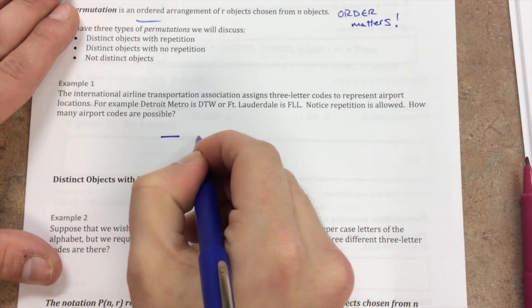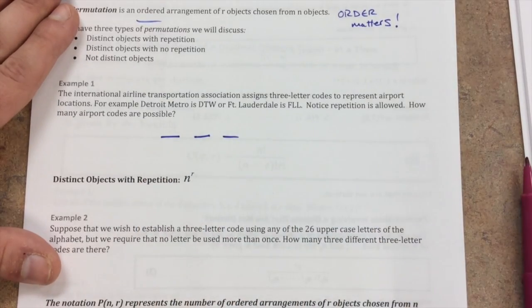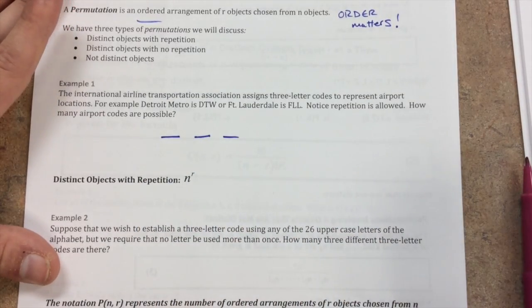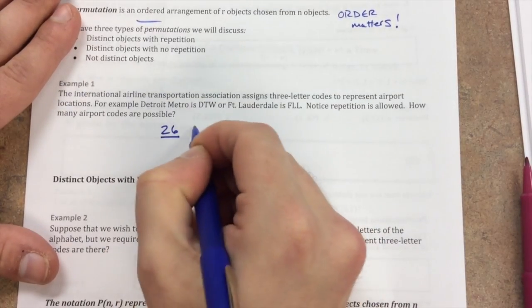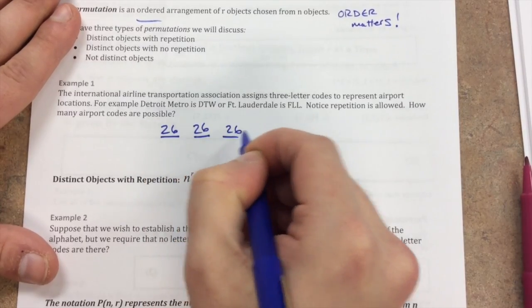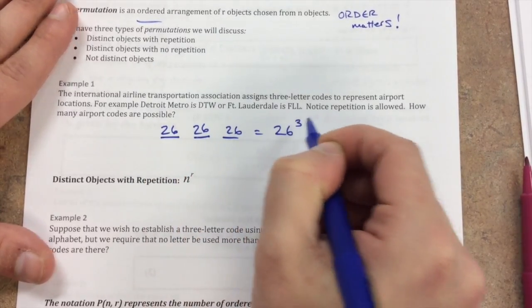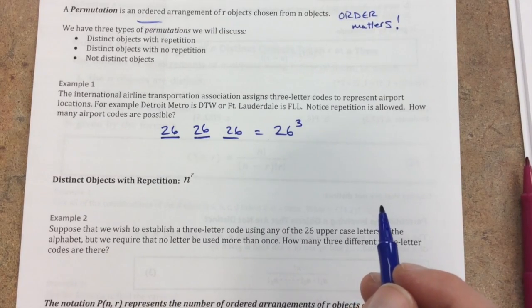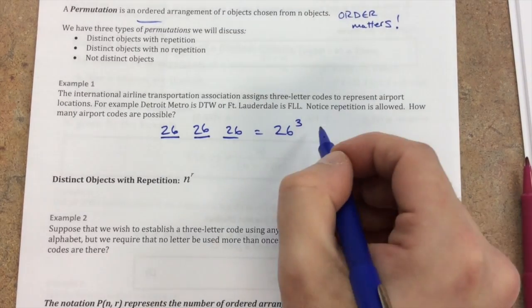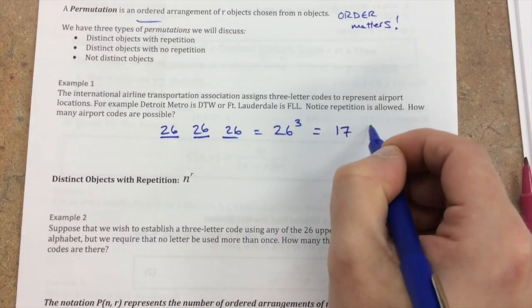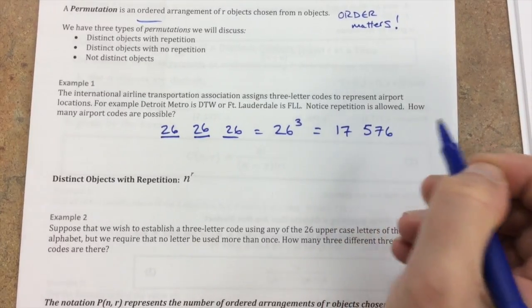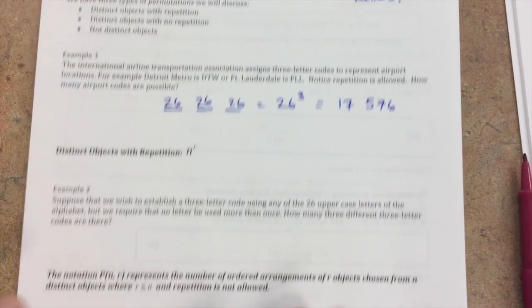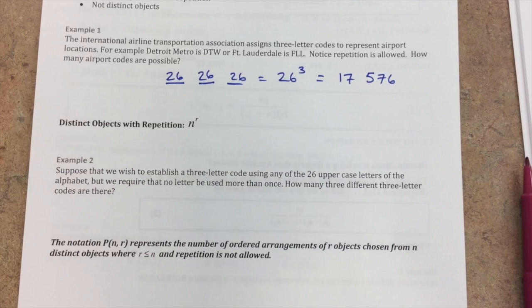We have three spots, and they all use letters, so we could have 26, 26, 26, which is 26 to the third power. On the calculator, 26 to the third is 17,576.